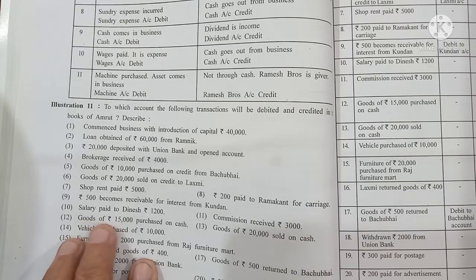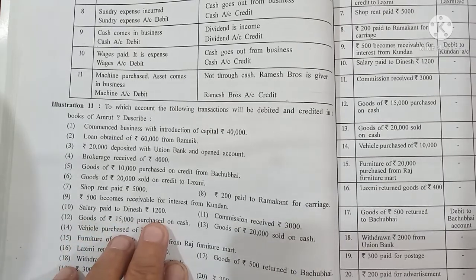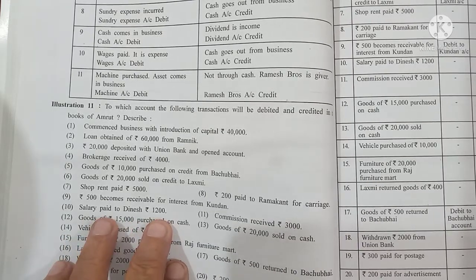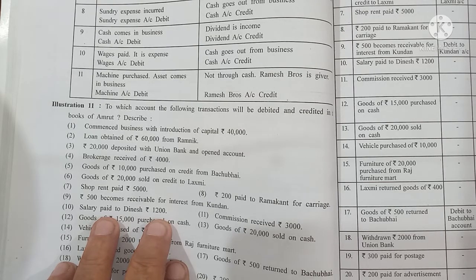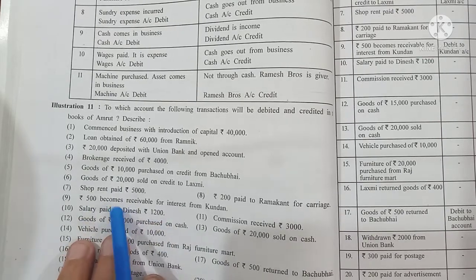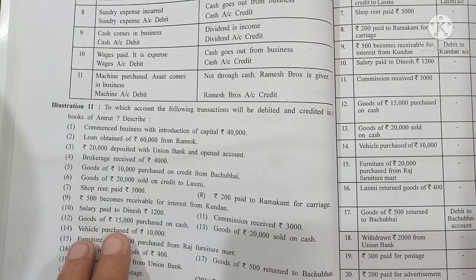Number 10, salary paid to Dinesh. It is a cash transaction, as paid is given. Two accounts: one is salary account and the other is cash account. Salary account is debit expense, cash account is credit, goes out.